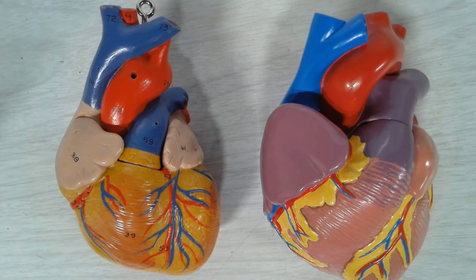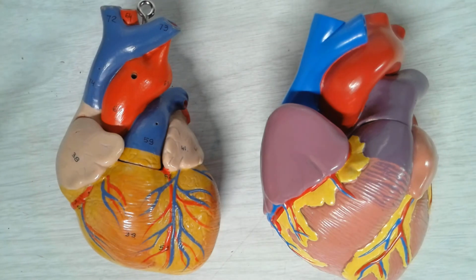Welcome, Human Biology. Today we're going to be talking about the circulatory system lab. I'm going to be starting off with the identification list that's on the back of your circulatory system lab. I'm going to be going over the blood vessels, the chambers, and the valves.